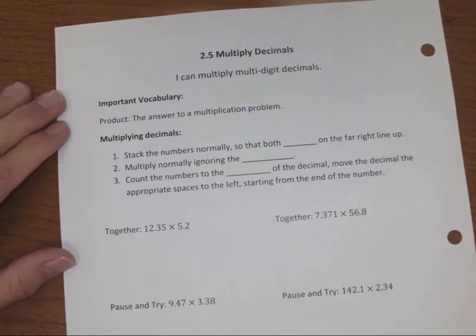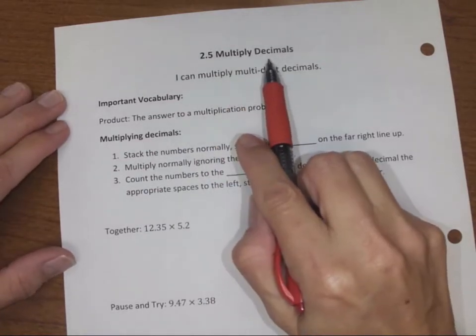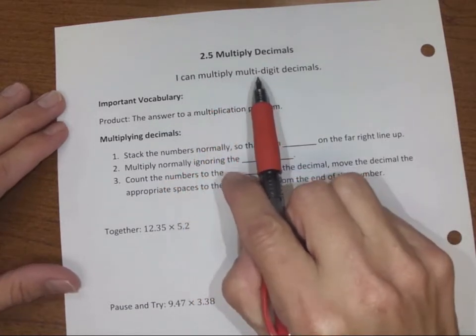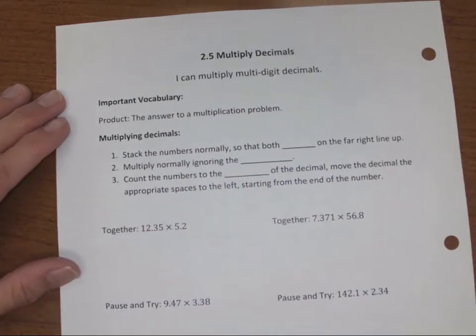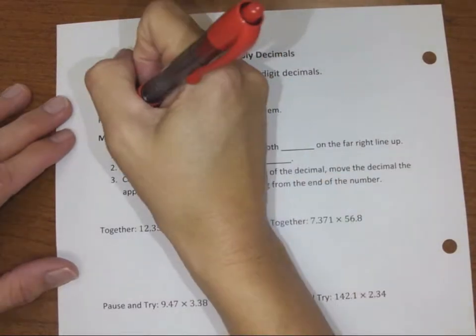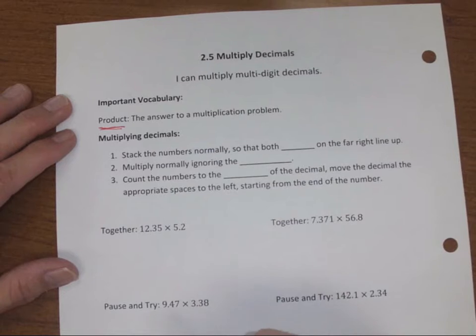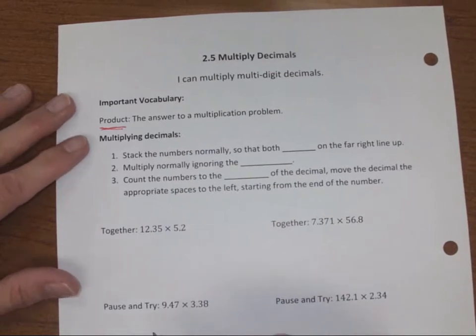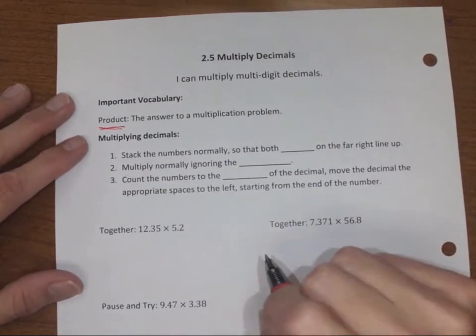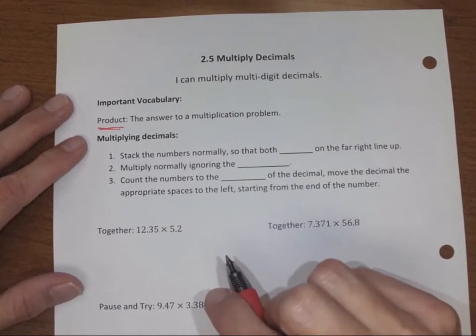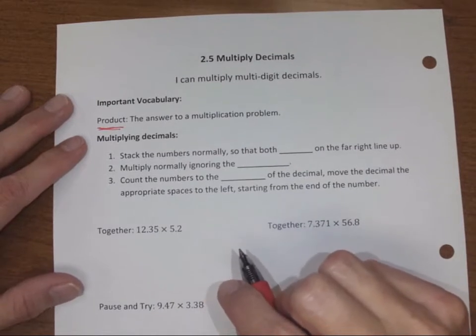Okay, today we are going to be working on multiplying decimals. So our walkaway is I can multiply multi-digit decimals. It's important to know the vocabulary. The only word that we have is product, which is the answer to a multiplication problem. So whenever you're finding the value of a multiplication problem, you are finding the product.